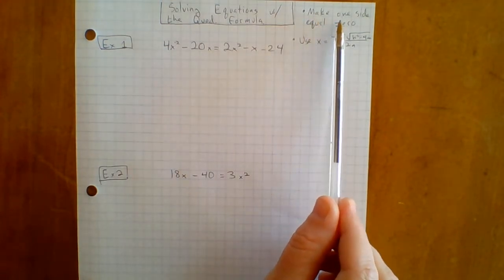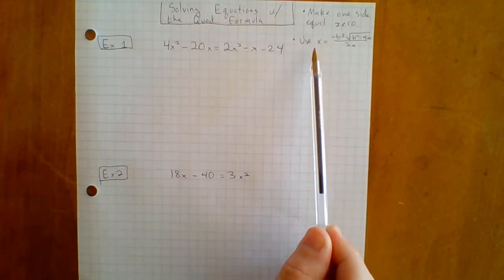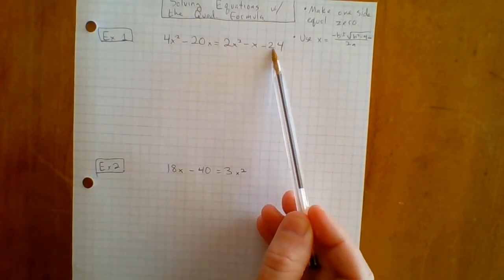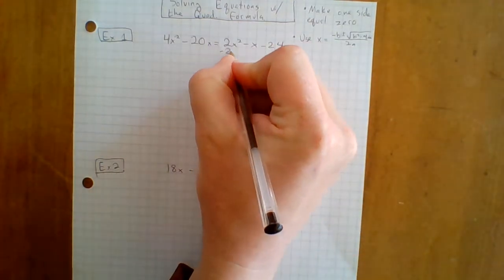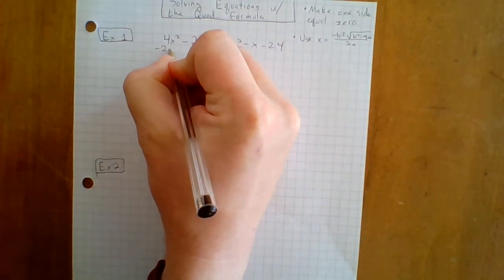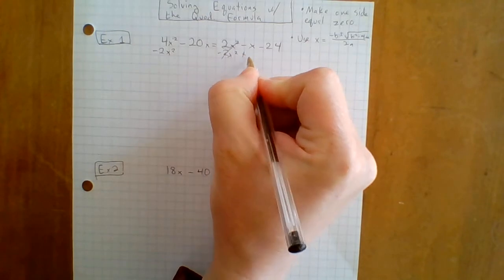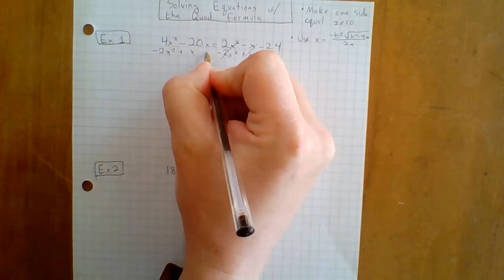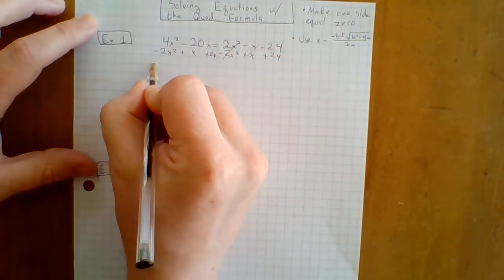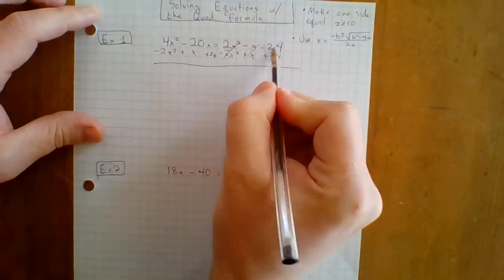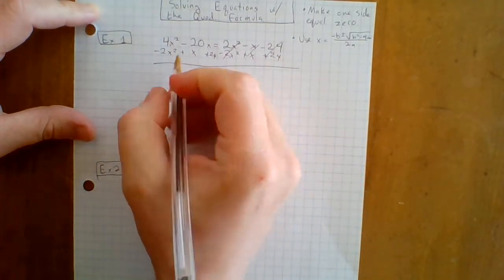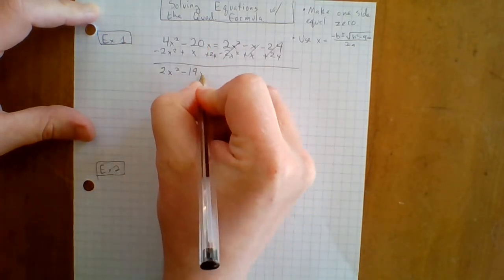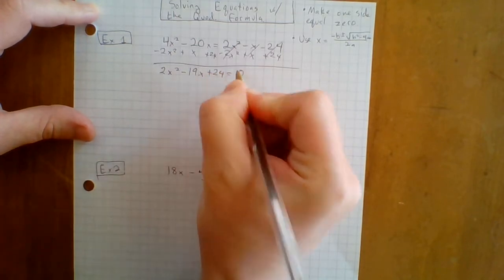But the first step really is to make one side equal to 0, because then you're just finding the zeros. And then you can use the quadratic formula. So I'm going to zero out the whole right-hand side of this equation. I'm going to subtract 2x squared from each side, add x to each side, and add 24 to each side. And there is no non-x term on the left, so I've zeroed out the entire right-hand side, but 4x squared minus 2x squared, that's 2x squared. Negative 20 plus 1 is negative 19x, and then I have a plus 24, and that whole thing equals 0.